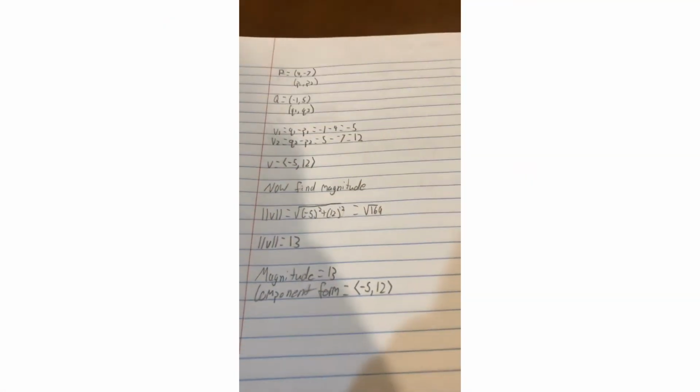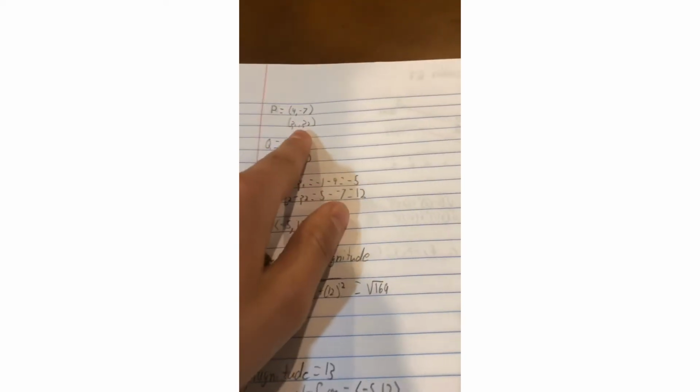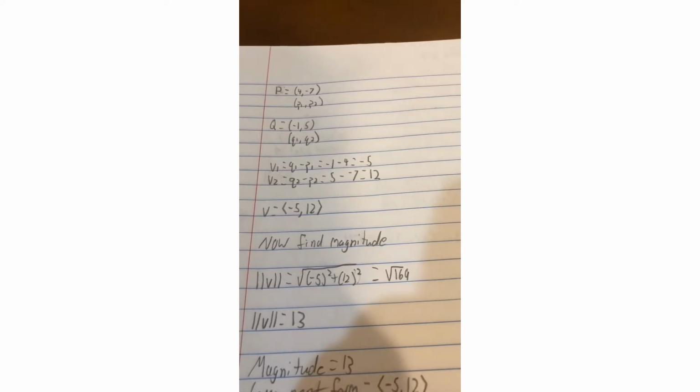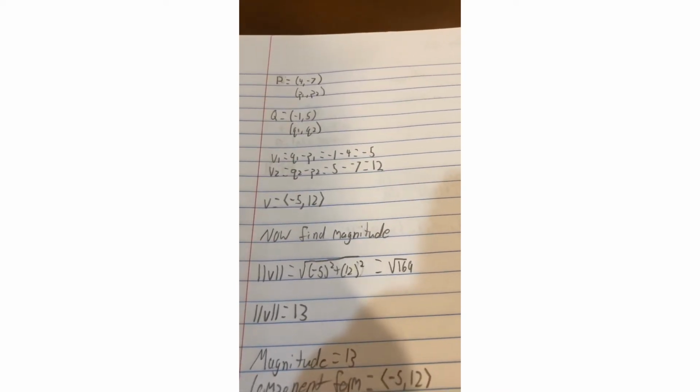So now that we have more information on how to find the component form, I'm going to show you how. So if we have two points, P and Q, and P is at 4, -7, the 4 is P1 and the -7 is P2. Same thing for Q. The -1 would be Q1 and the 5 would be Q2.